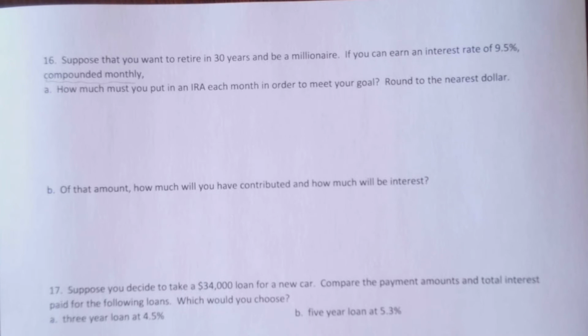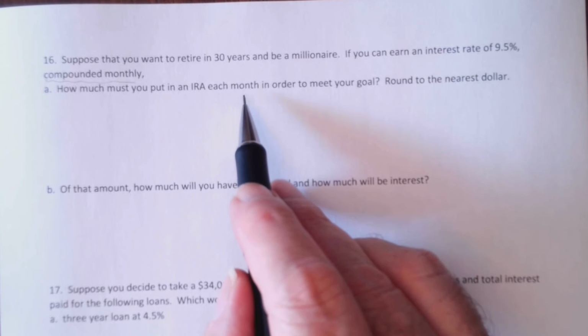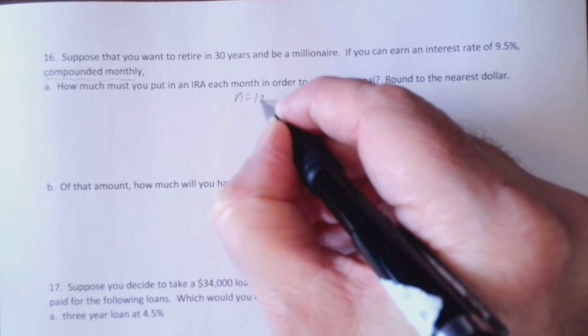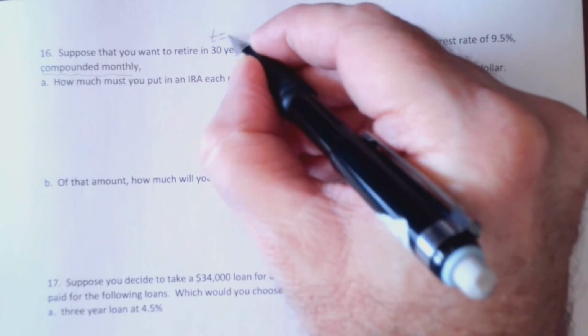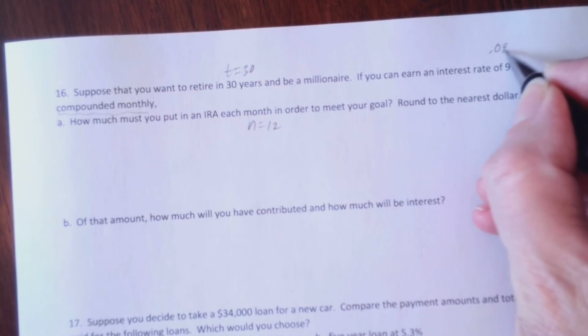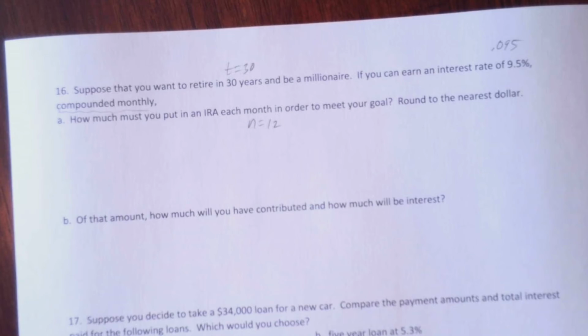All right, so this is similar to the last problem we did where we have a financial goal. And we're dealing with regular payments because it says it's compounded monthly, and we're going to be putting money into this IRA account each month. So in this problem, n equals 12. Notice our time is 30 years. Our interest rate is 0.095. And again, that's kind of a dream rate right now.